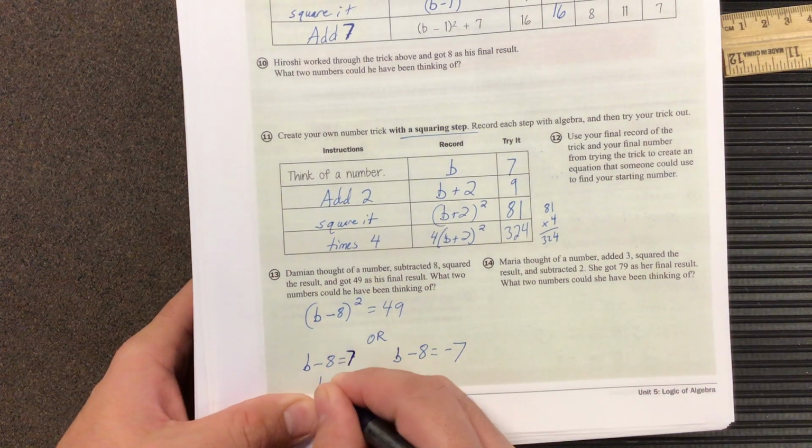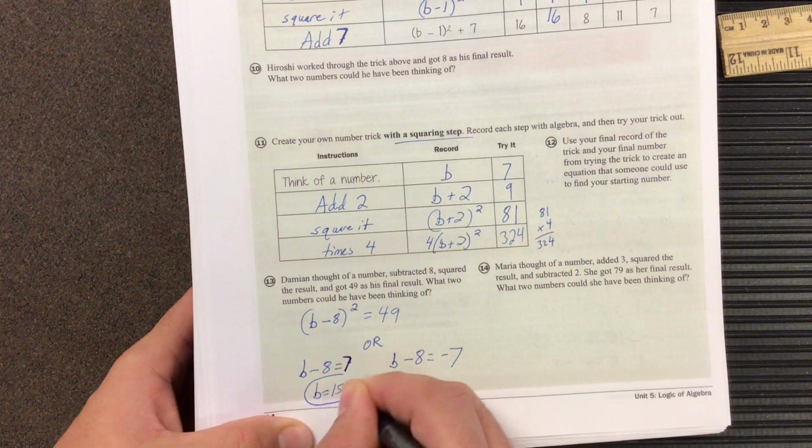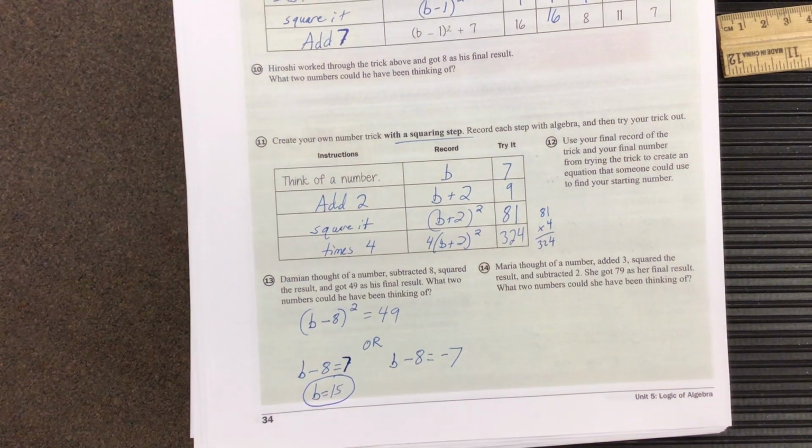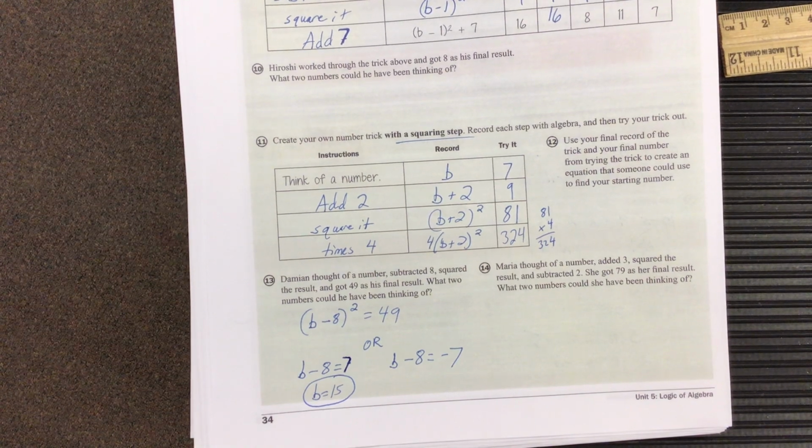I was so off. What'd you have? I had 1. 15 minus 8 is 7. What minus 8 is negative 7? Negative 9. Negative 9 minus 8 is negative 17. Negative 11. Negative 11 minus 8 is negative 19. I got it wrong.